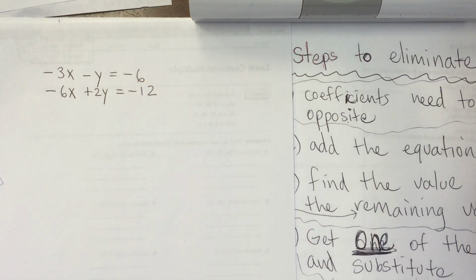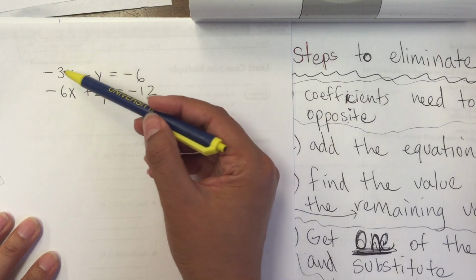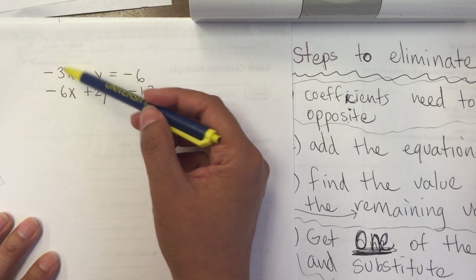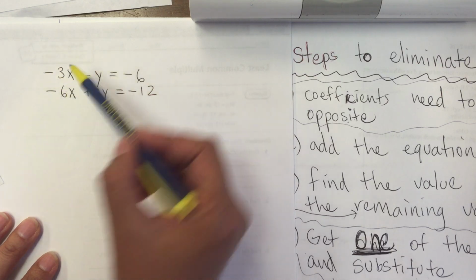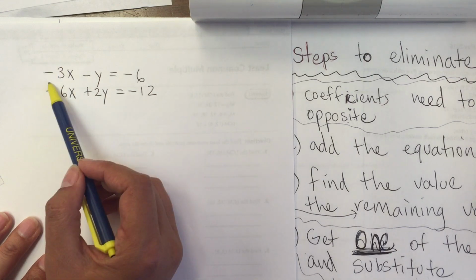Okay, now you have this new set of equations. And so I noticed that in here I can multiply this to make it into a positive 6. Remember, I need the opposite. If I have a negative 6, I need this to be a positive 6.